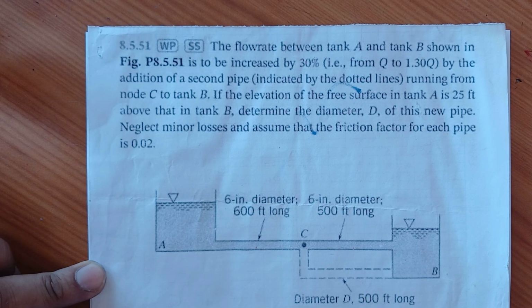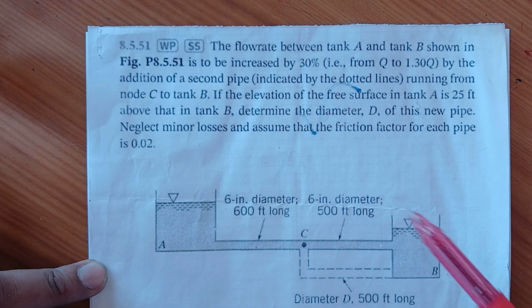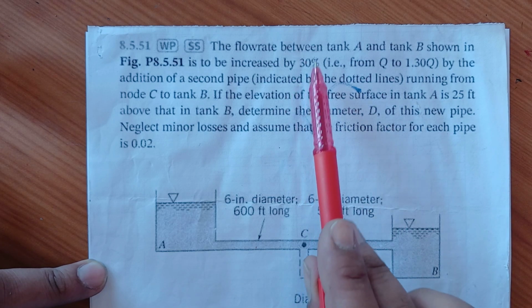Today I am going to solve a problem from hydraulics pipe flow. You can see here a single pipeline is connected between two reservoirs in the first case, and in the second case you are supposed to find out the diameter of the new pipeline which is added from point C to reservoir B to increase the discharge by 30%.